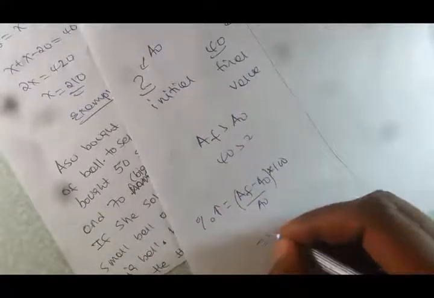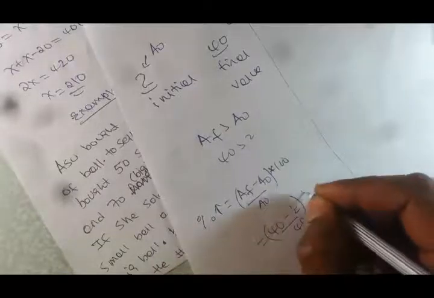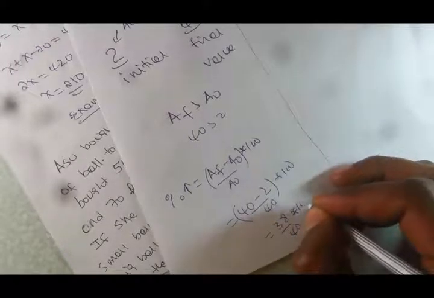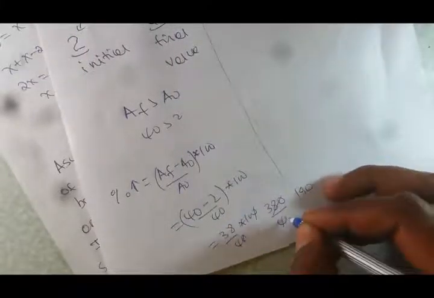This is equal to 14 minus 2 over 2 times 100%. This is equal to 12 divided by 2 times 100%, which is 600%. This will be a percent increase.